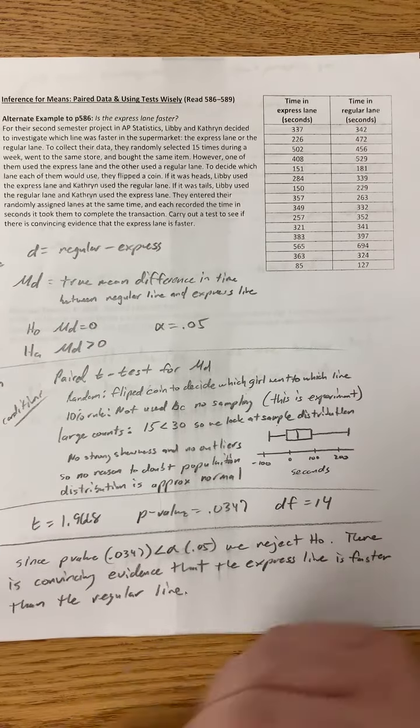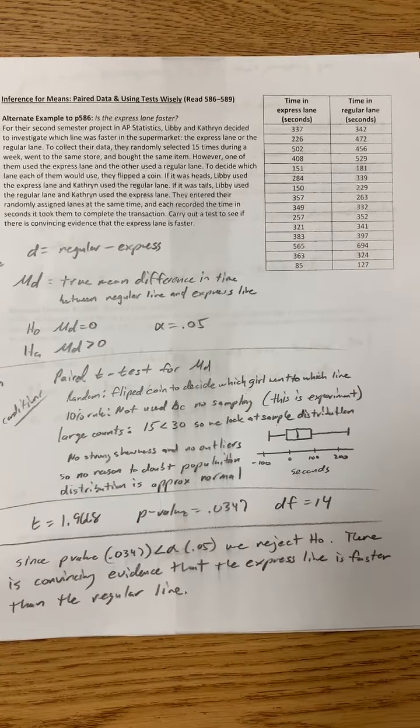One other problem here. Now, this one is the express lane faster? So on this problem, what they're doing is two kids are going to go to the store and they purchase the exact same stuff. One goes to the express lane, one goes to the regular line, and they want to see if there's evidence that the express lane is faster.